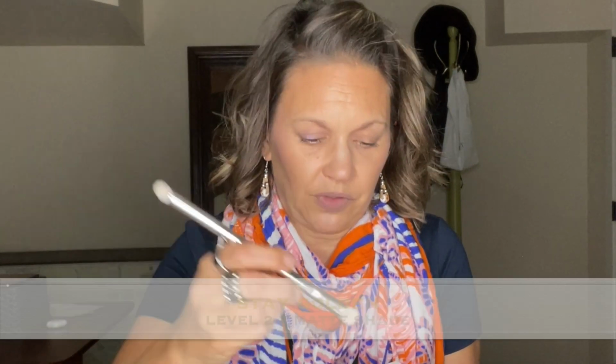So I'm just going to use the smudge brush, which is this double-ended brush, quite nice. And I'm going to put Stay Golden on this eye, just as a base. And you can see how that neutralizes that base.